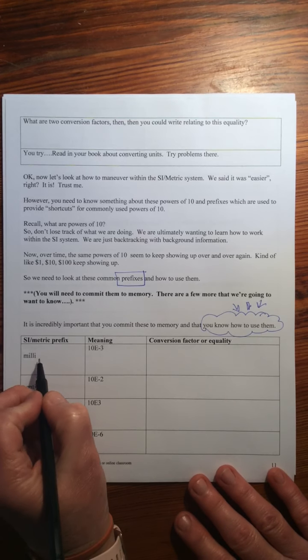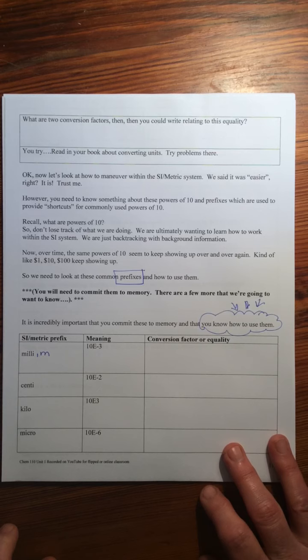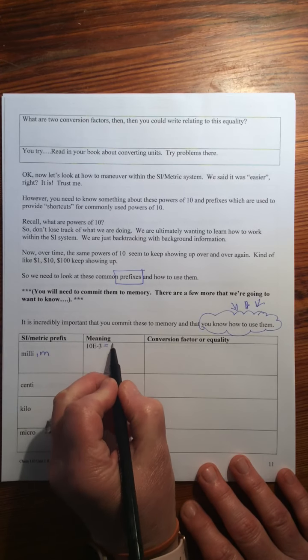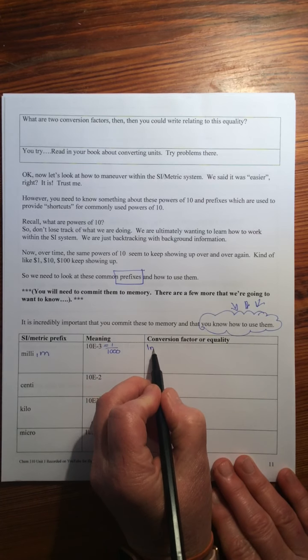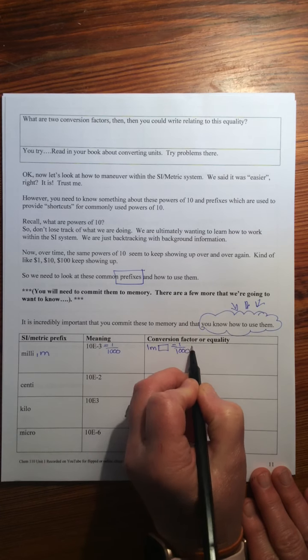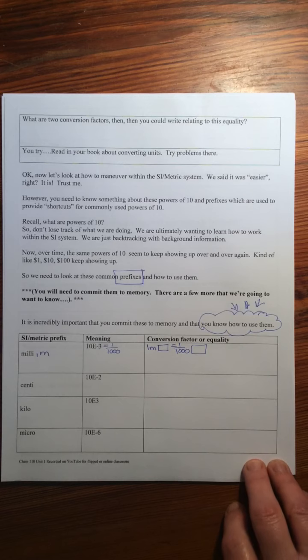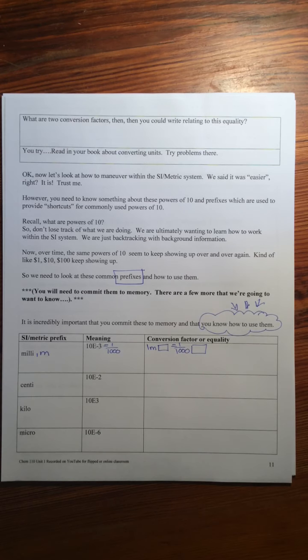Okay, so milli, little m, not to be confused with meter, means 1/1000th. So 1 milli whatever equals 1/1000th of a whatever your unit is. Now typically powers of 10 that are in the denominator just confuse students.